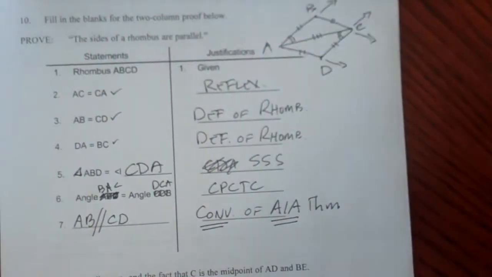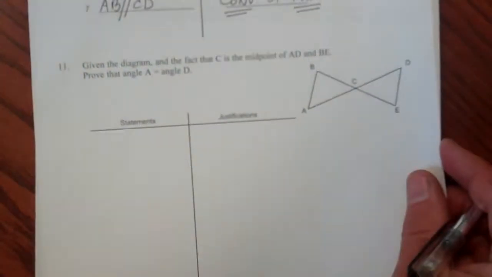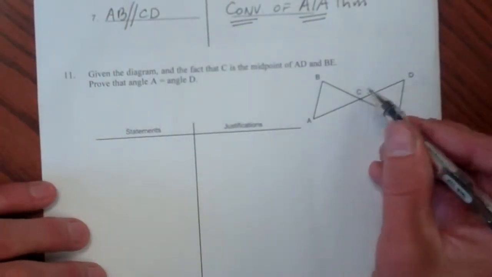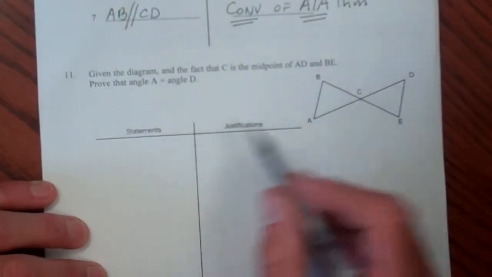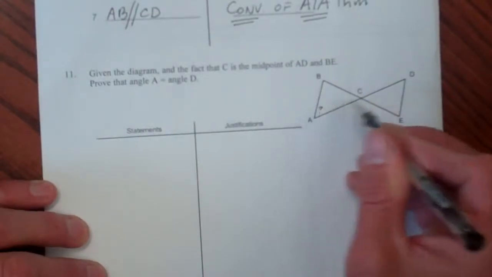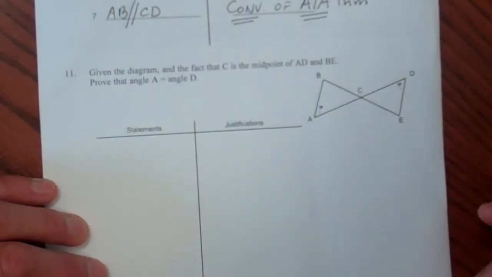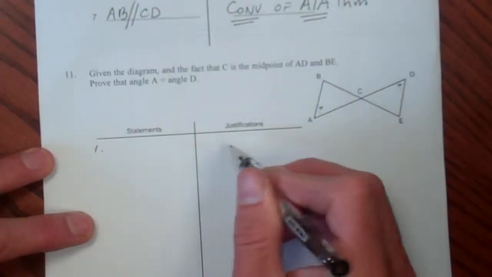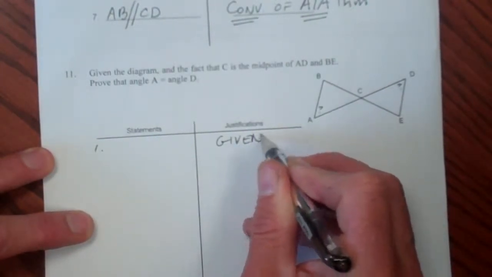Okay? Then this next one is given the diagram and the fact that C is the midpoint of AD and BE, prove that this angle right here, angle A, is congruent to angle D. Alright, no typos here. I think it's pretty obvious. We're going to start off with the givens. I'm going to not even write that down.